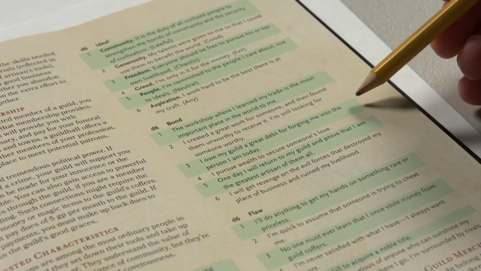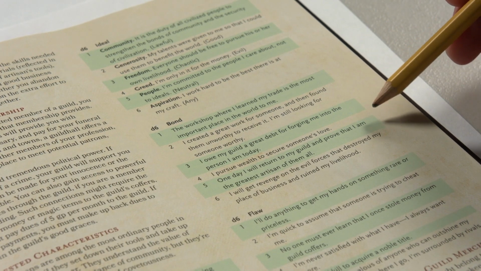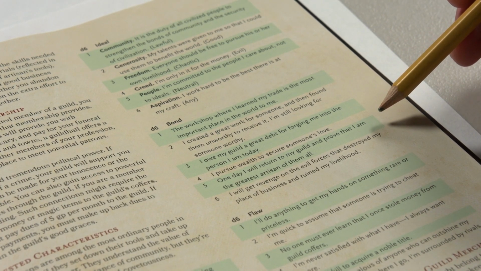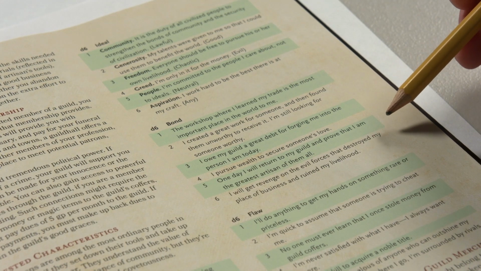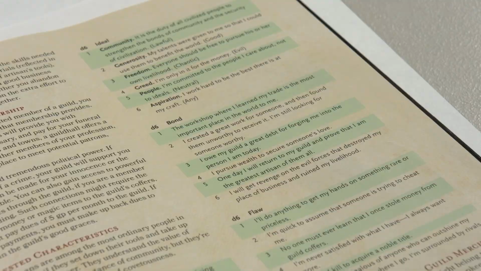I owe my guild a great debt for forging me into the person I am today. Maybe. I pursue wealth to secure someone's love. No. One day I'll return to my guild and prove that I'm the greatest artisan. Meh. I'll get revenge on the evil forces that destroyed my place of business. So none of those bonds are really heavy to me. Maybe the one where he appreciates his guild.